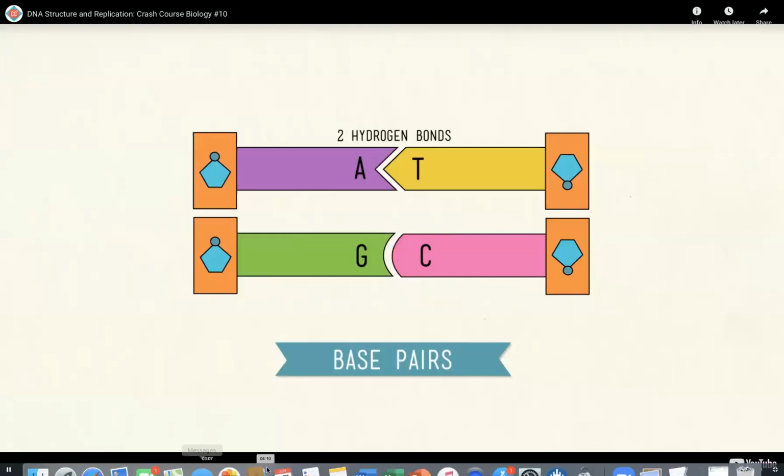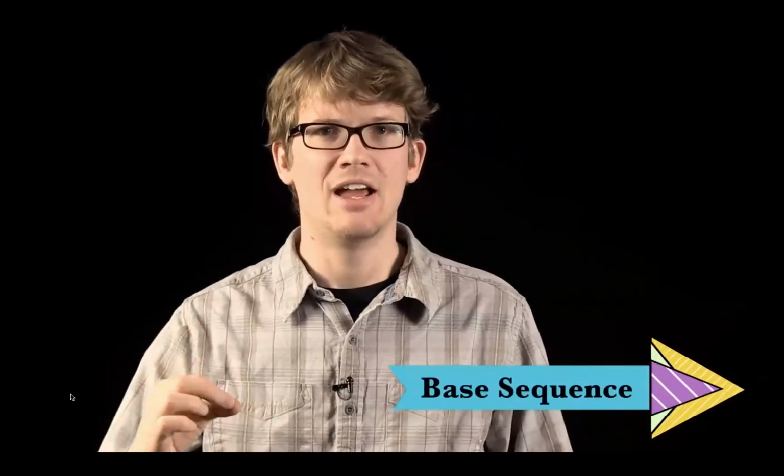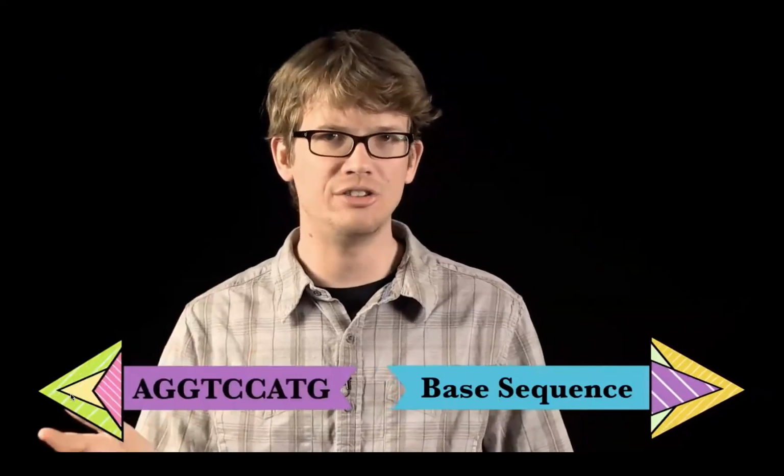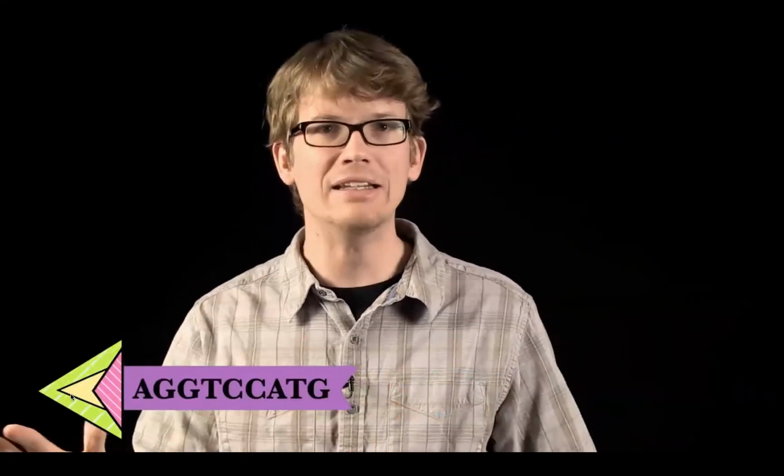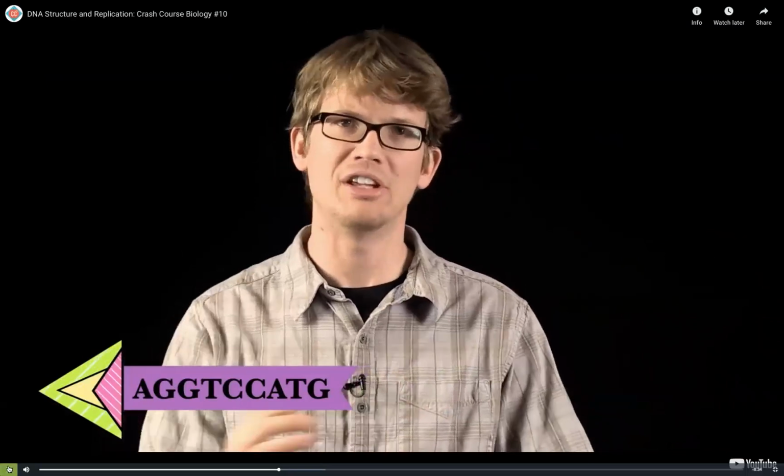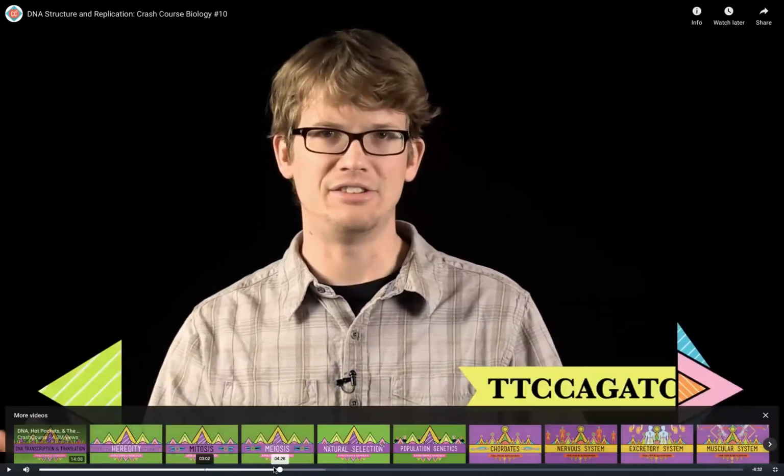Bond, making it slightly stronger than the AT base pair, which only has 2. It's the order of these 4 nucleobases, or the base sequence, that allows your DNA to create you. So AGGTCCATG means something completely different as a base sequence than, say, TTs. Okay. Now we could see a code.